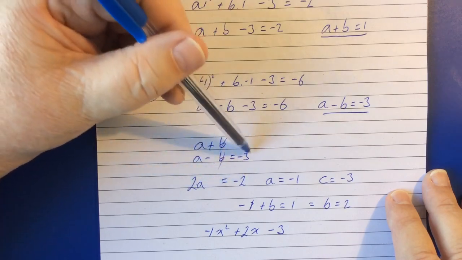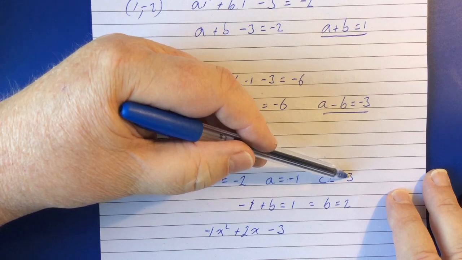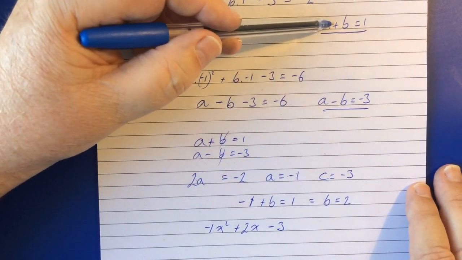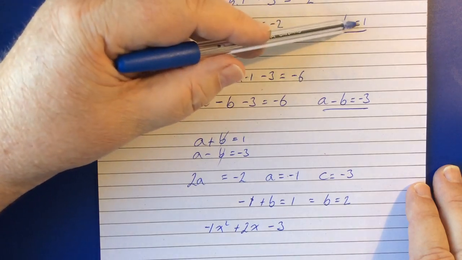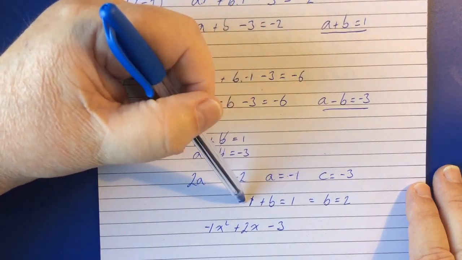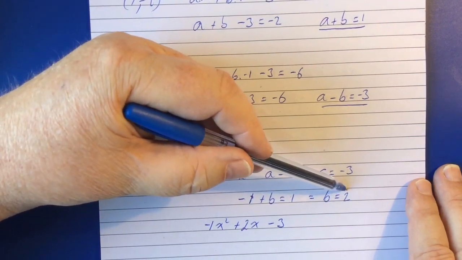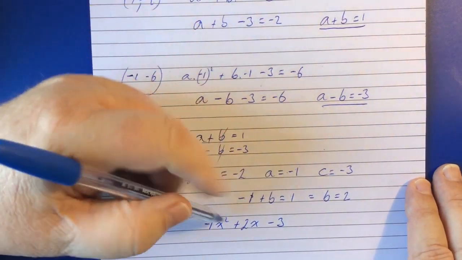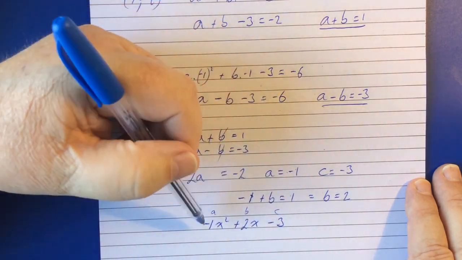2a equals negative 2, we got that from that, so a equals negative 1. We know that c equals negative 3. We go up here and we take this equation, a plus b equals 1. A is negative 1, so negative 1 plus b equals 1. B therefore equals 2. Put these numbers in here, so that's a, that's b, and that's c.